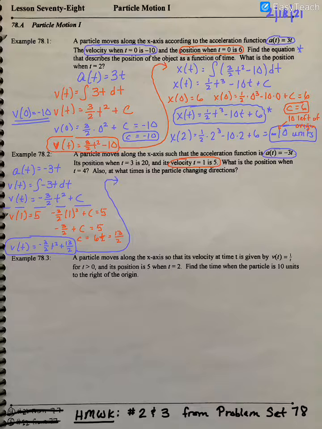Okay, moving along. If we know velocity, we can now use velocity to find position. So again, I'm going to call it x of t. In order to find position, we're going to do the integral of velocity, negative 3/2 t squared plus 13/2 dt.